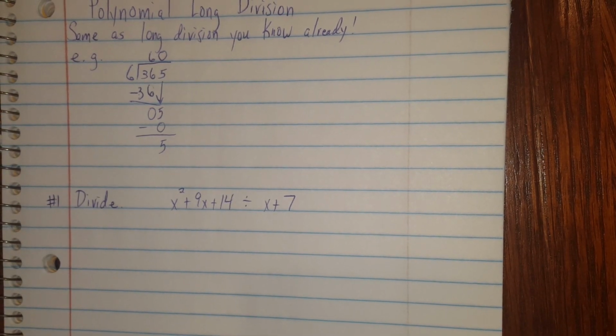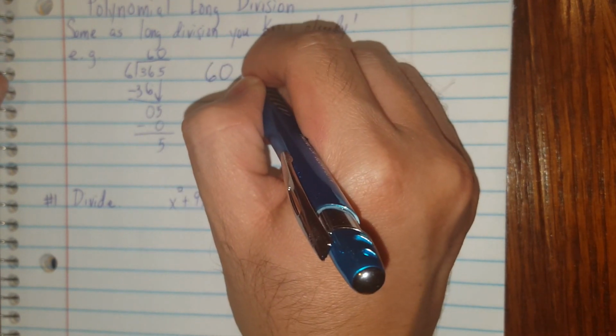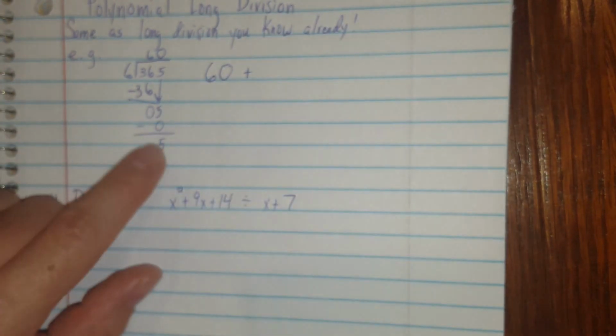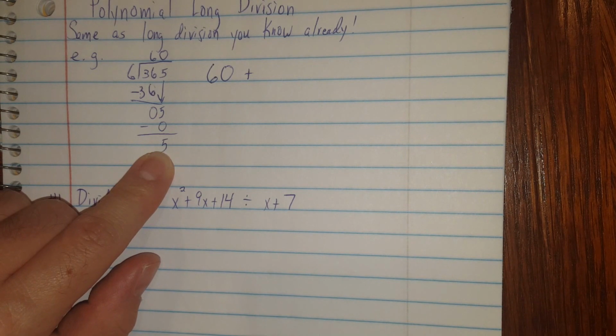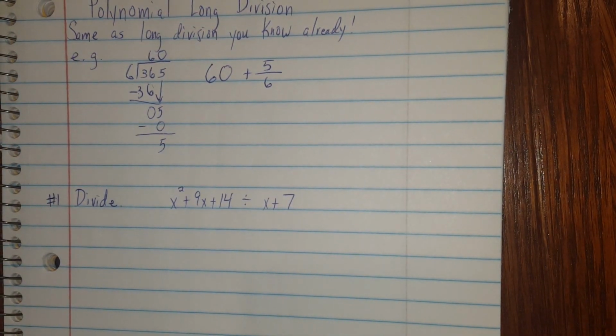So my full answer to this problem would really be 60 plus, I'll take my remainder and put it over this number. Okay, so I could write it like this.